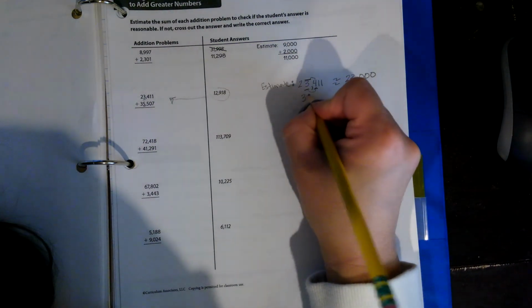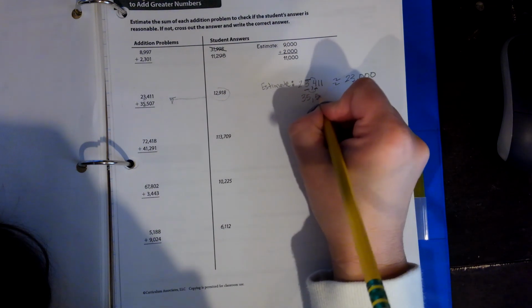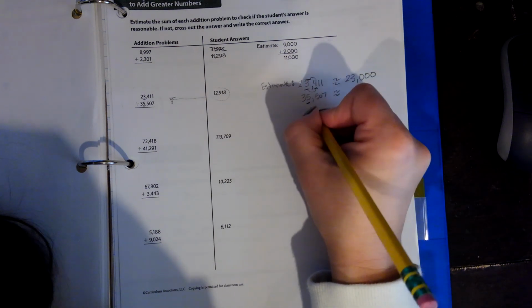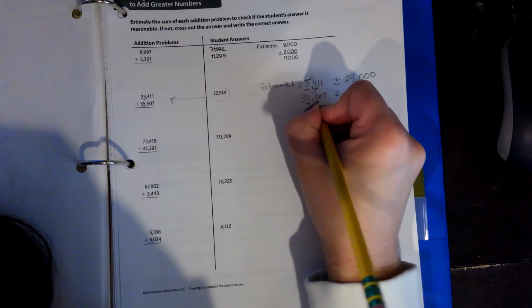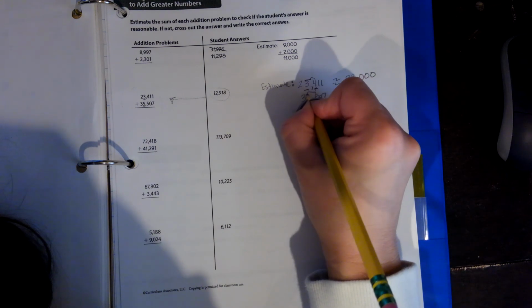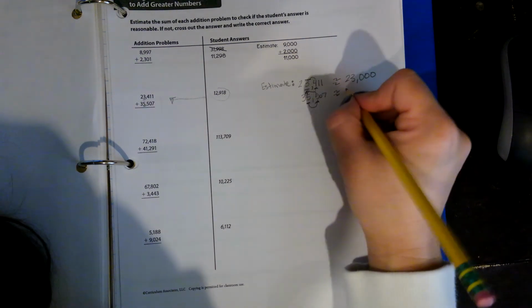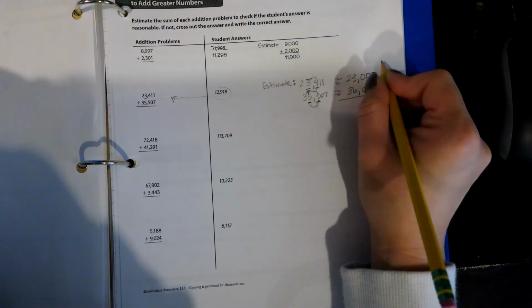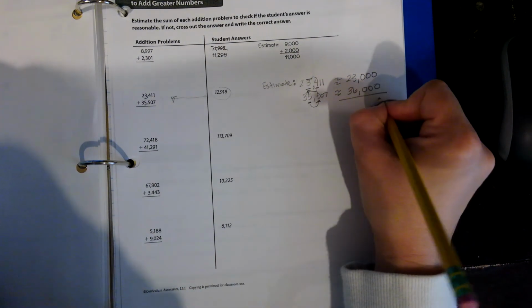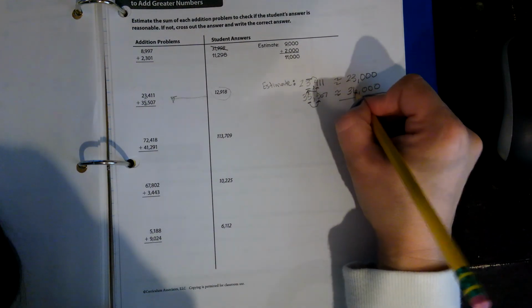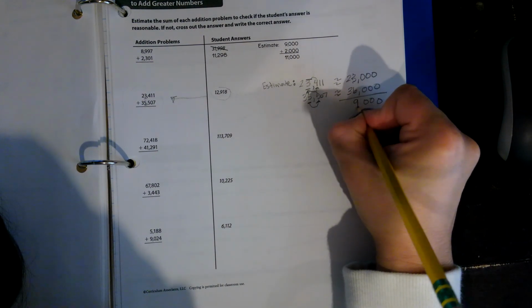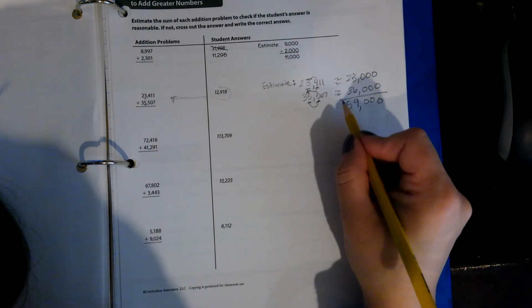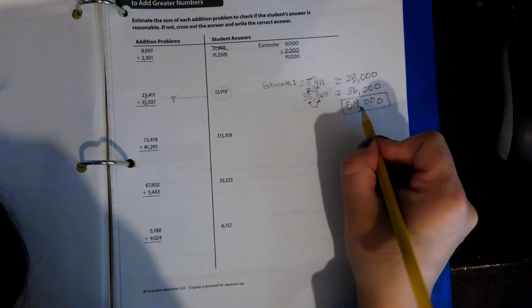Our next number is 35,507. We're going to round this number to the nearest 1,000 as well. We're going to look next door. It's a 5, so that tells us that this 5 is going to round up to 36,000. All the zeros behind it, or all the numbers behind it, become zeros. 59,000. So our estimated answer is going to be 59,000.